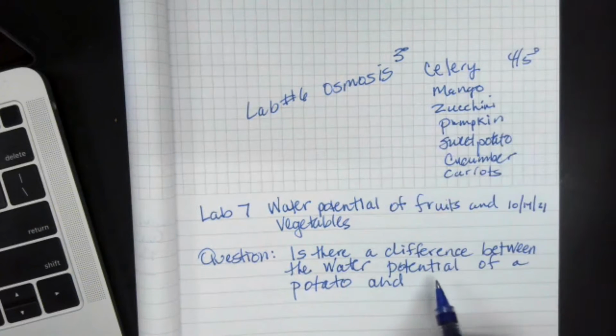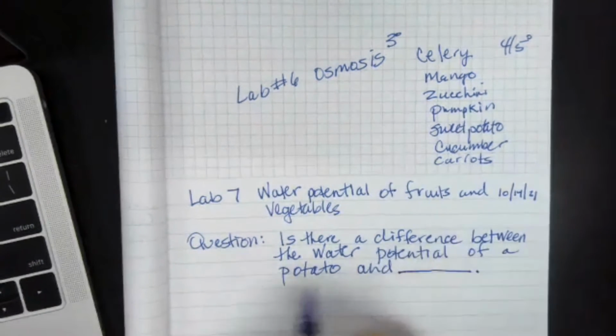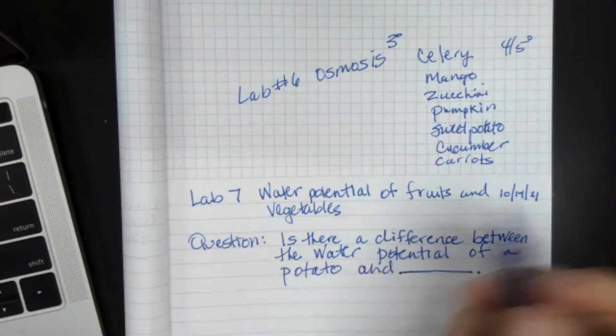Whatever your vegetable is, you're going to put it here. Of course we have to do our hypotheses.